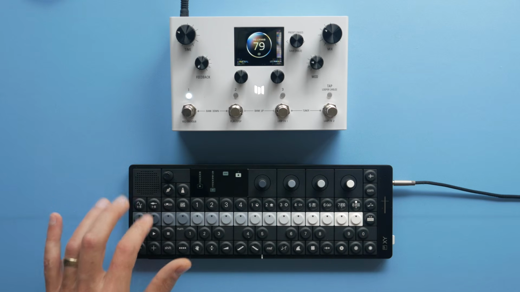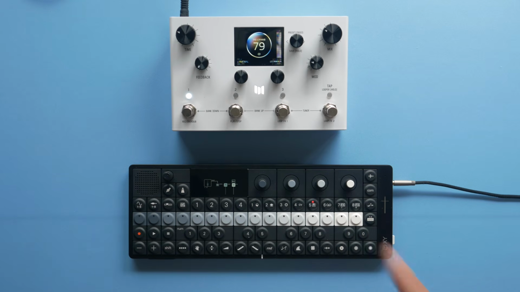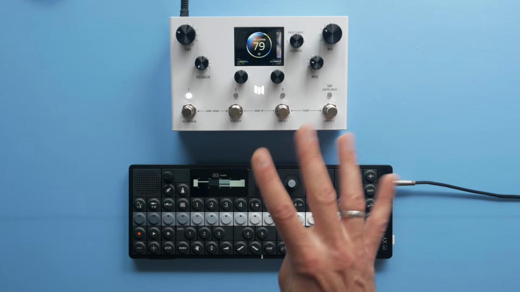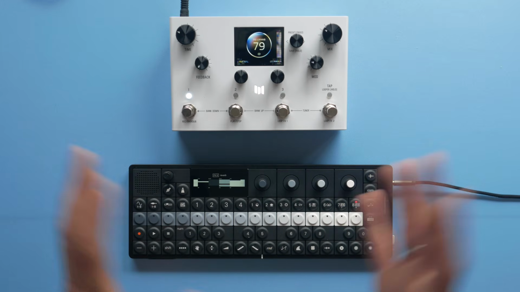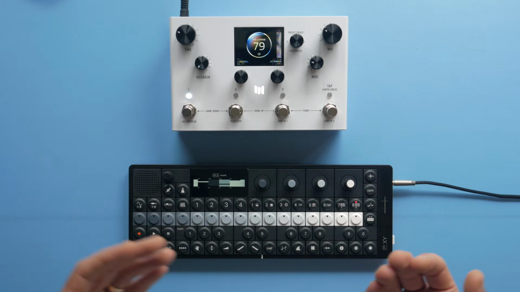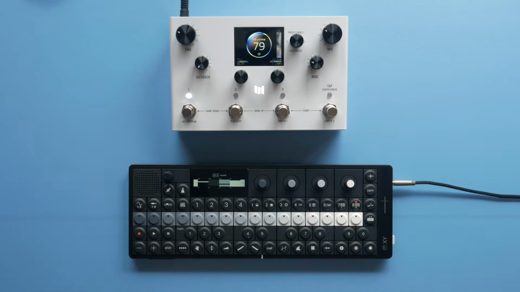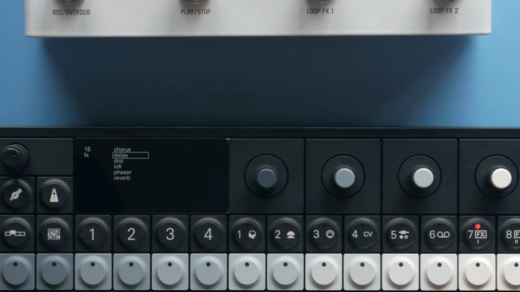The reason for doing that is simple: the OP-XY only has 2 send effects available at any given time. Using an external effect allows us to add a third or maybe even a fourth effect on top of that. It also allows you to be more flexible because you can choose your own effects and you're not limited to the ones that are available in the OP-XY.